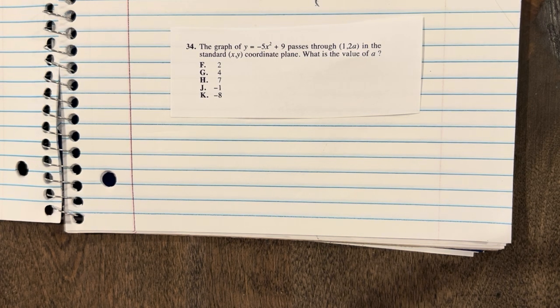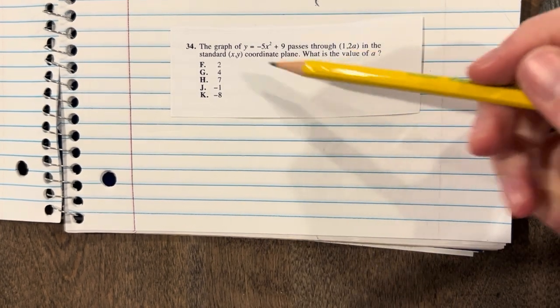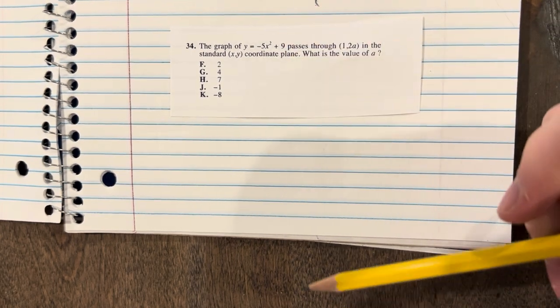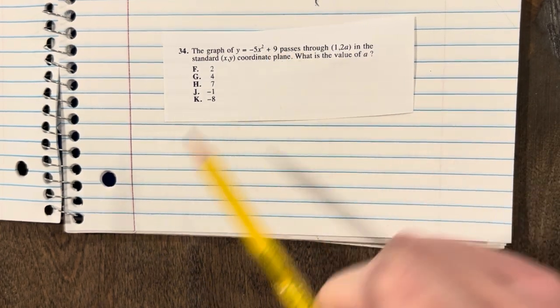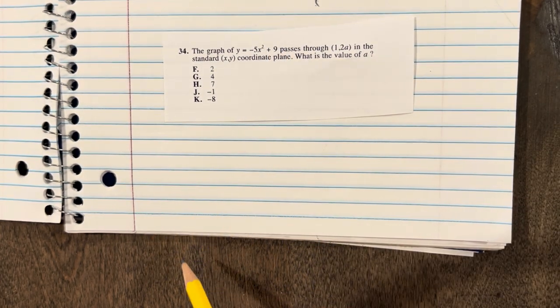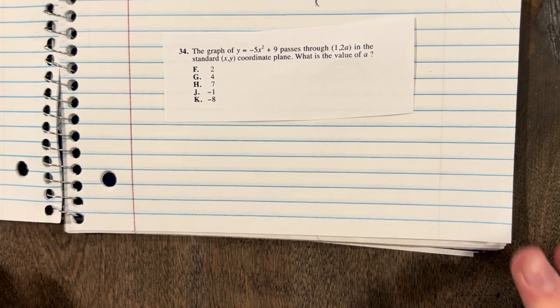All right, we have a lot of stuff going on here, right? So we have a graph of a line, but the line has a square in it. It's got that square right there, which means this is not slope-intercept form, which means this isn't a line. It isn't a straight line, at least. This is an exponential, right? So it passes through (1, 2a).